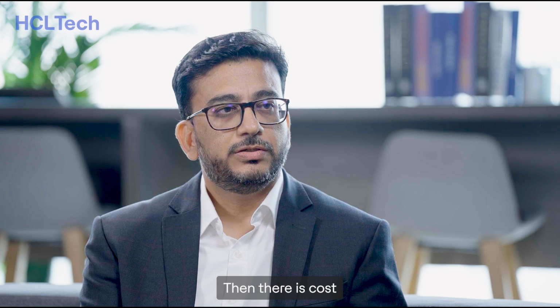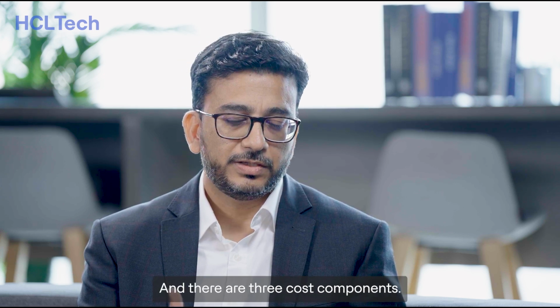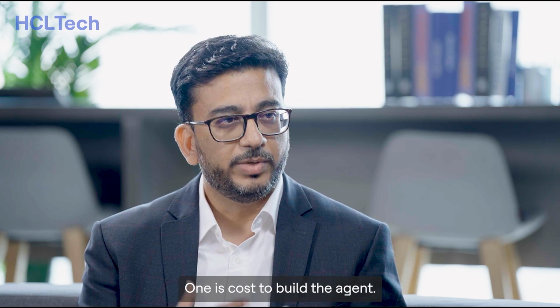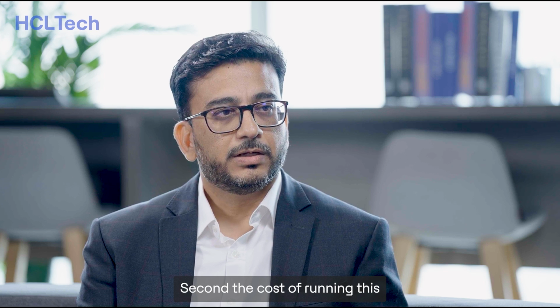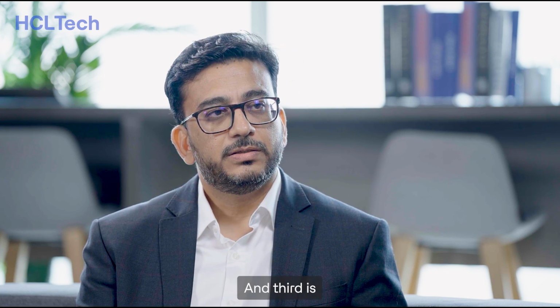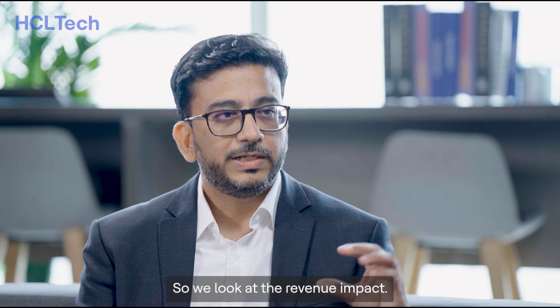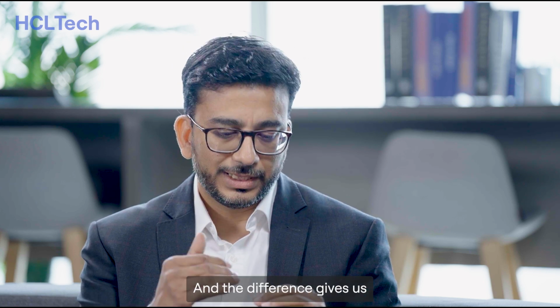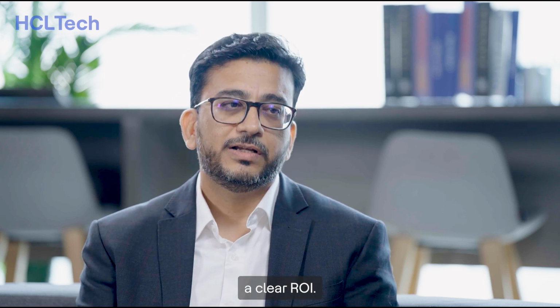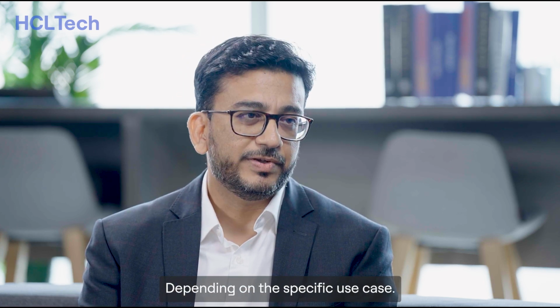Then there is the cost of delivering these agents, and there are three cost components. One is the cost to build the agent. Second, the cost of running this agent in Google Cloud. And third is the cost of supporting these agents. So we look at the revenue impact, we look at the cost, and the difference gives us a clear ROI depending on the specific use case.